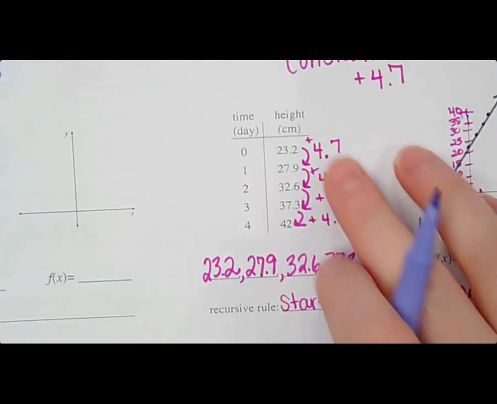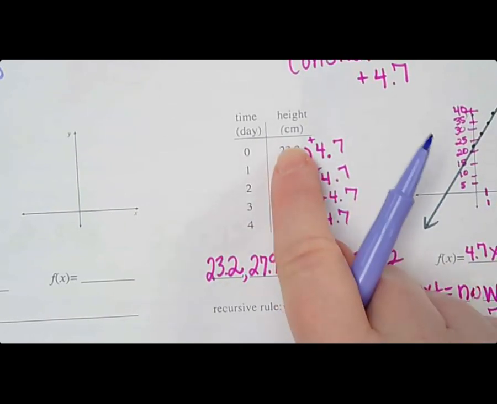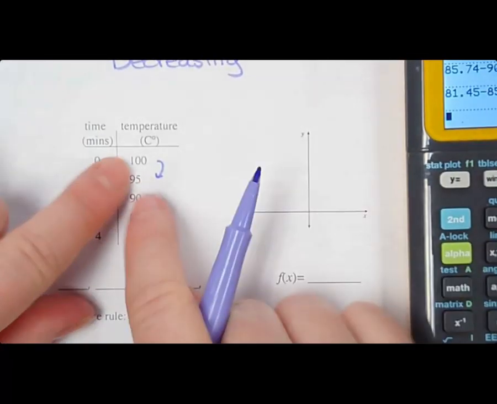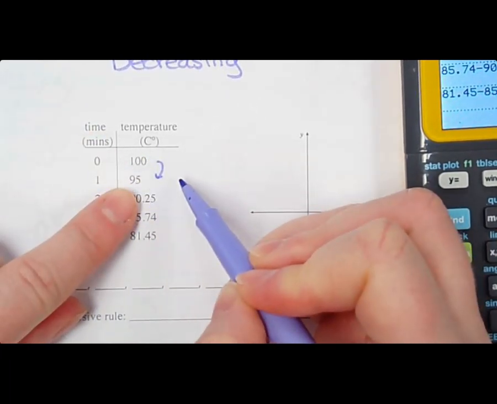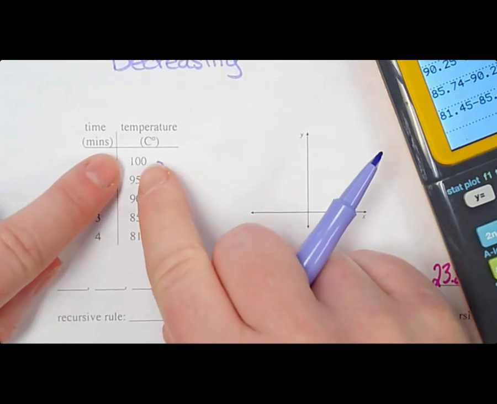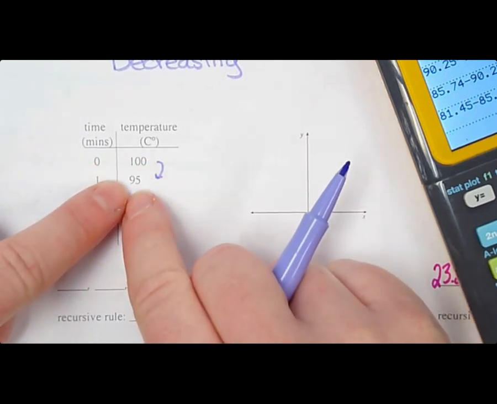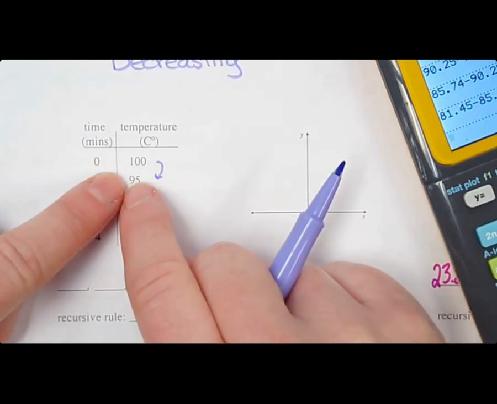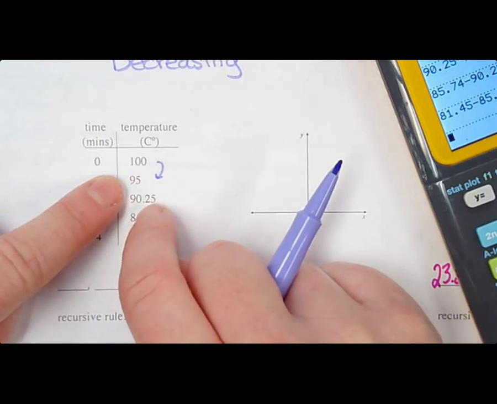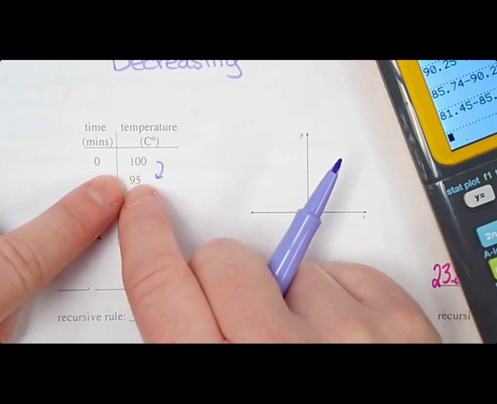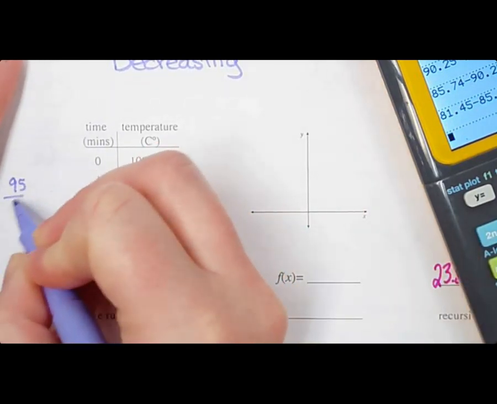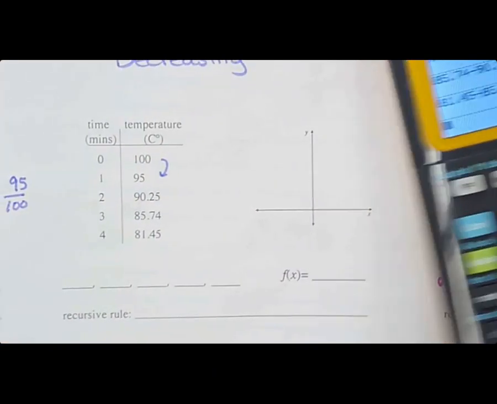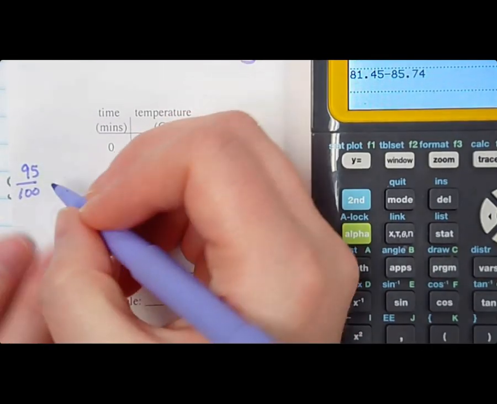Remember for linear, we subtracted, we did this one minus that one. Divide. Because what usually happens is you do 100 times something to get that. Well, we need to find out what 100 times something gets 95. So yeah, we need to do the opposite. So we need to do 95 divided by 100. 0.95.